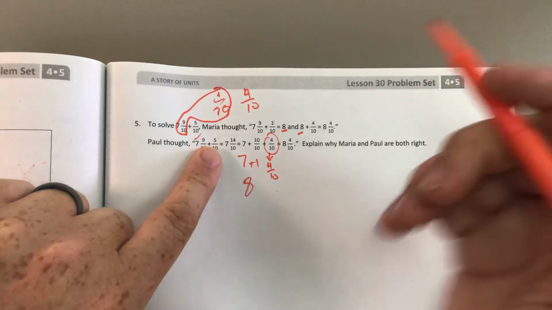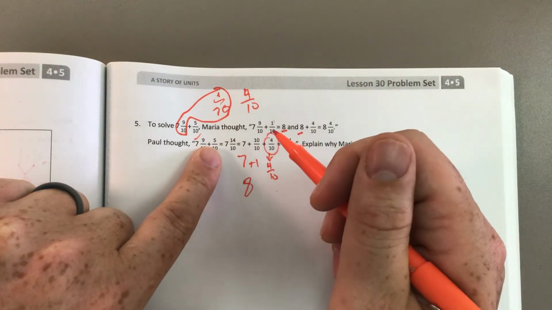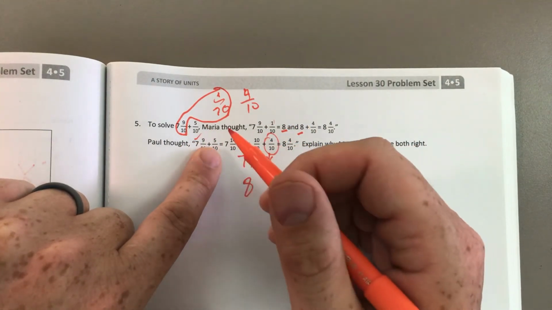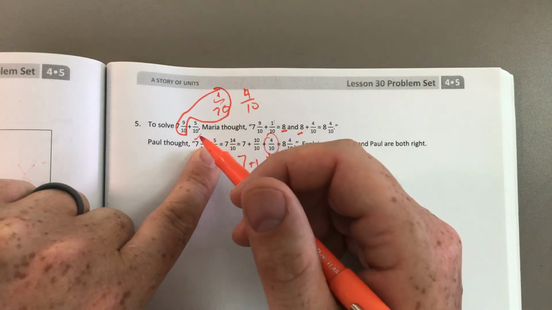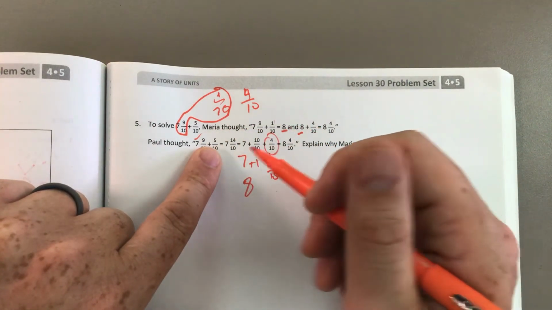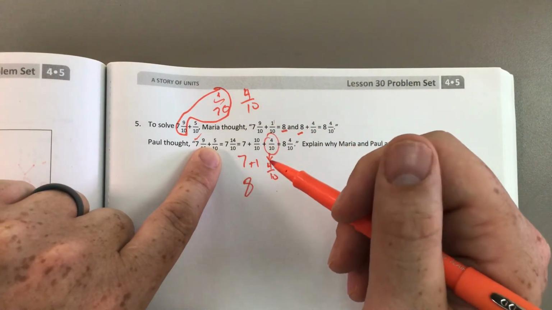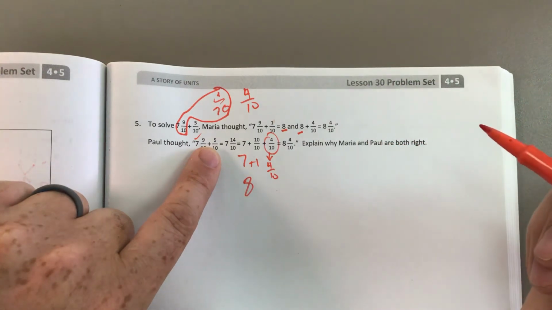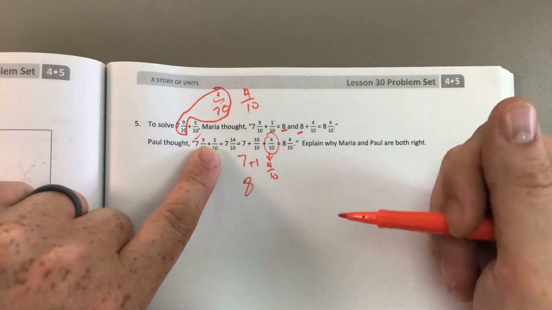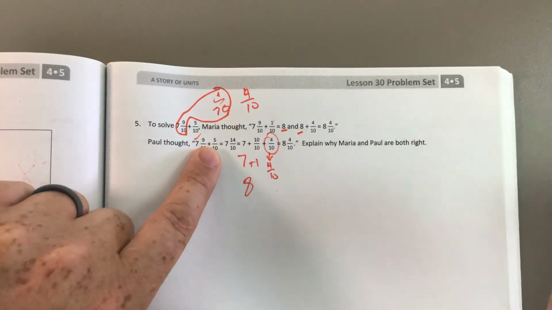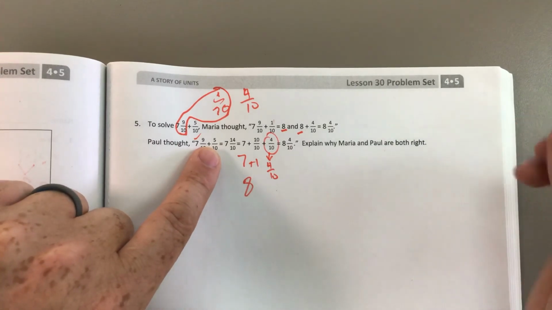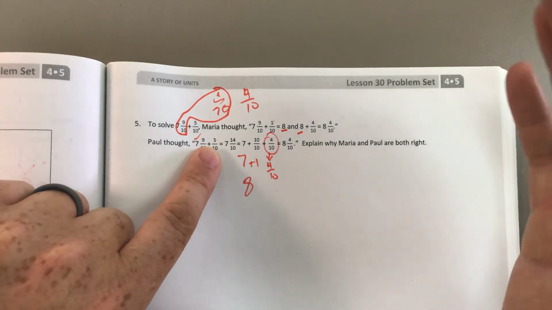Both are correct. Maria broke her 5/10 down into a 1/10 and a 4/10, whereas Paul ended up going into improper form and then cashing out to have it reflect a mixed number that we can accept. Both are technically correct.